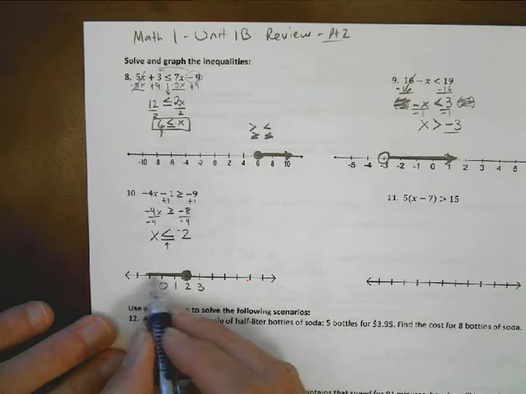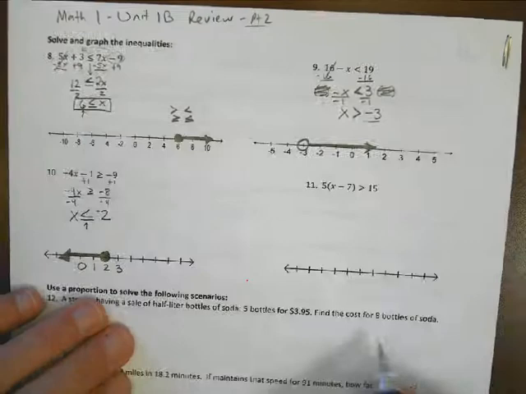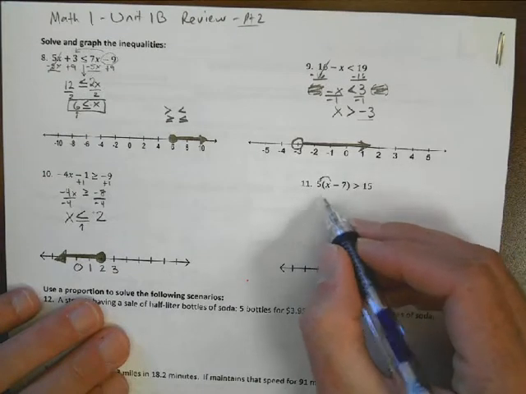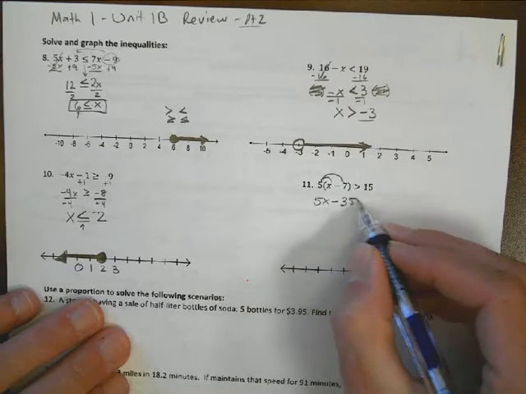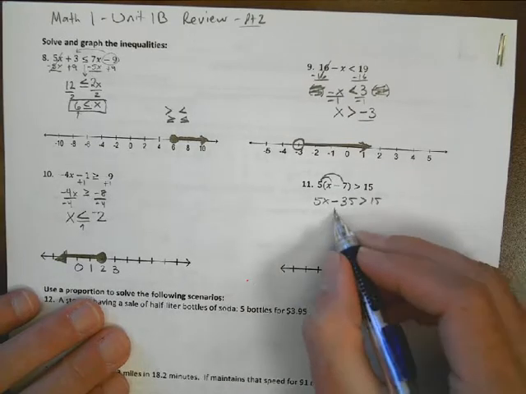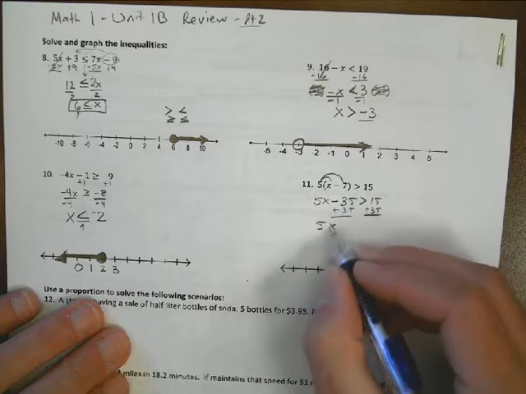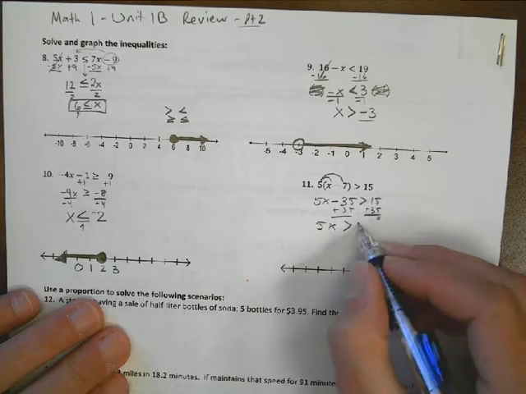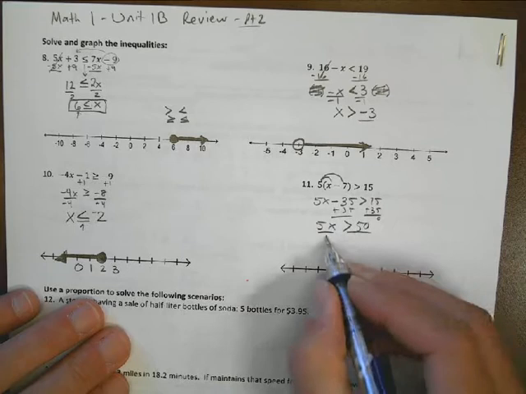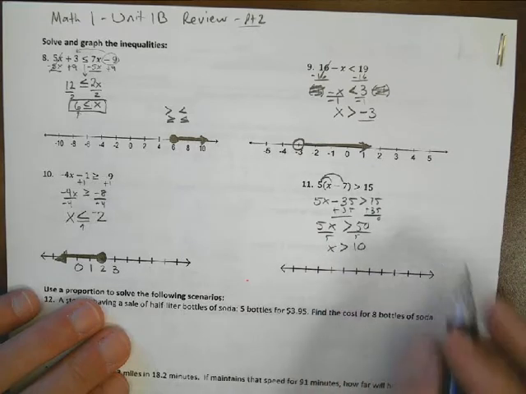And because it's less than, I draw my arrow that way to fill it in, and I'm good there. On the next one, the last one here, I first have to distribute. So this becomes 5x, and I distribute there, minus 35 is greater than 15. I'll add 35 to both sides of the equation in order to get the 5x by itself. 15 plus 35, 10 carry the 1, is 50. Divide both sides by 5, and x is going to be greater than 10.